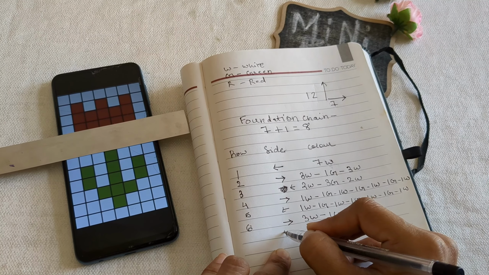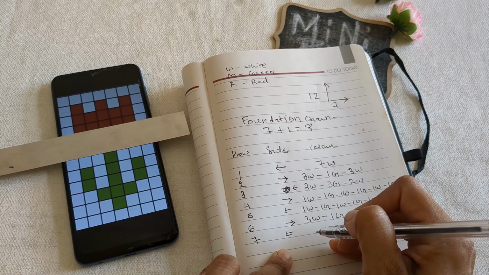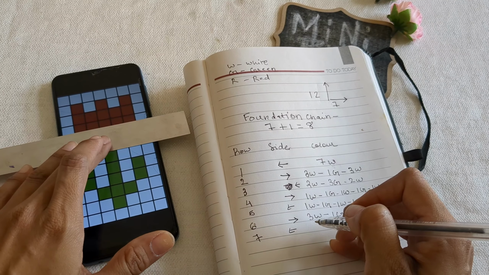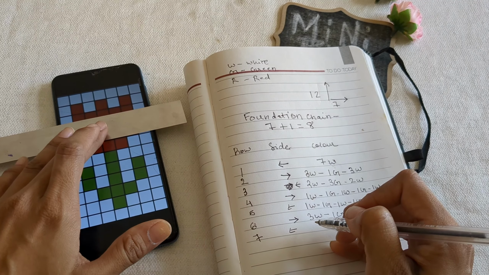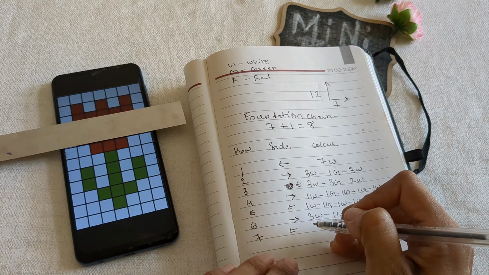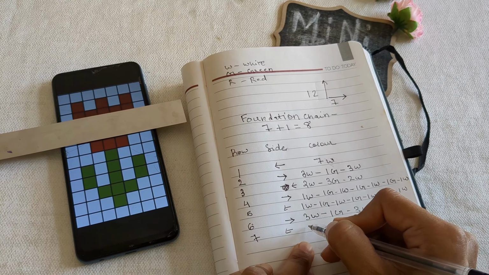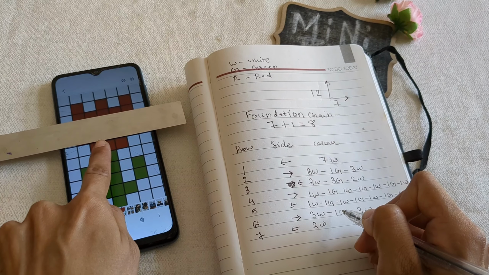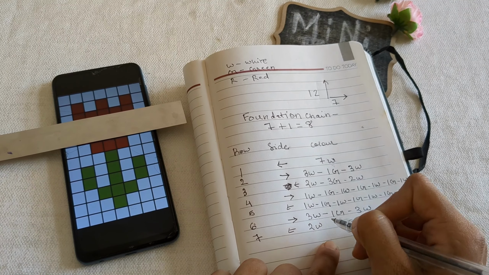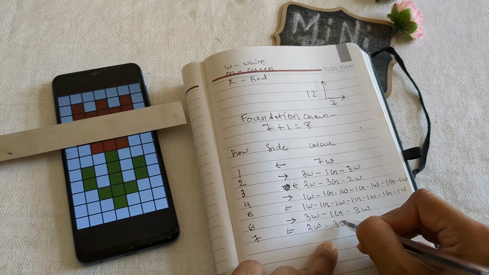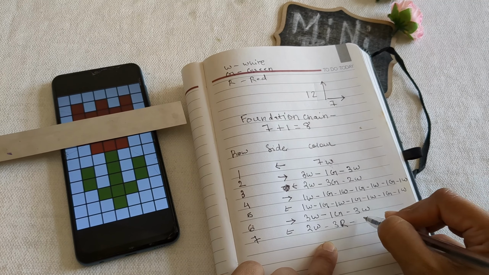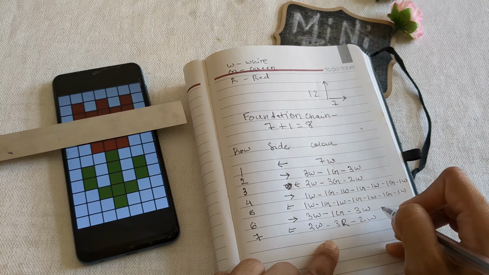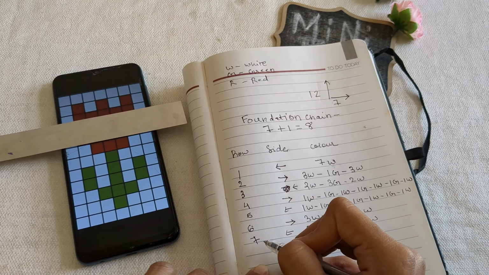Moving on to the next row, that is row 7, and we are going to read it from right to left, and here we have a different color again. So let's move and write 2 white here. Then we have 3 of the reds, 3 red, and again 2 white, as you can see in the pattern.